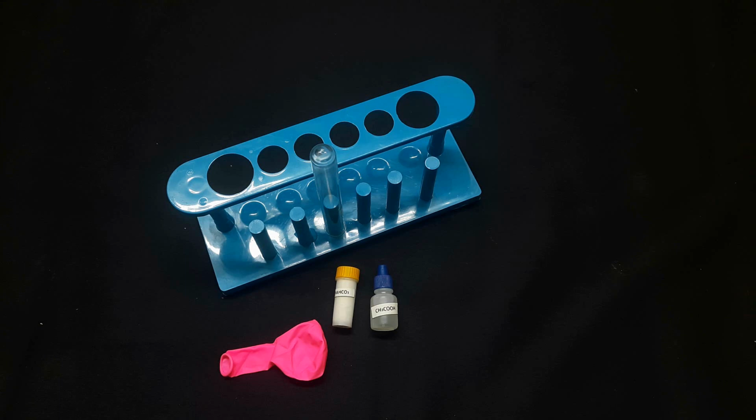Today we are going to do an activity, formation of carbon dioxide. Usually we inhale oxygen and exhale carbon dioxide. In the same way, plants inhale carbon dioxide gas and exhale oxygen gas, which is useful for human beings. Here in this activity, we are going to make the carbon dioxide gas.